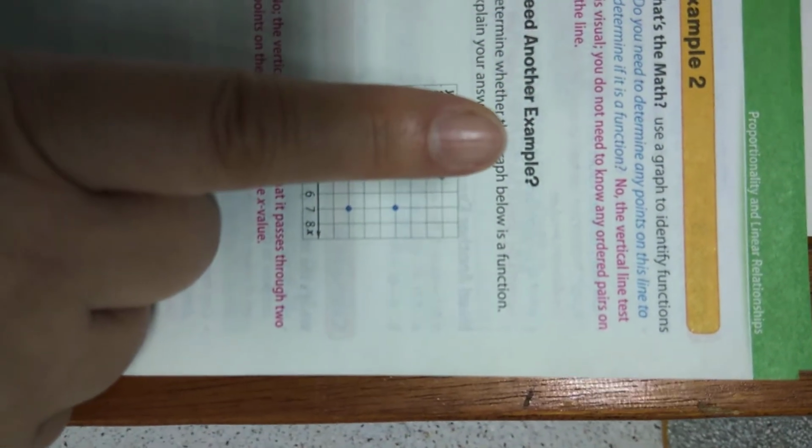So these are all points, and if you run the vertical line, you see that it only hits that line at one point, at one place at any time. But here you can see that, so let's say here's my vertical line, and I see it's hitting this point, hitting point, hitting a point, and then I will hit 2 points. You see that? That means this is not a function.